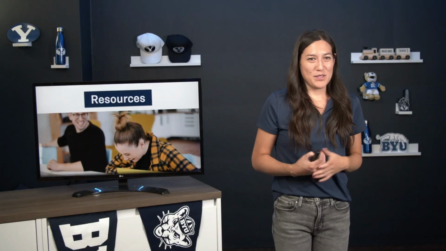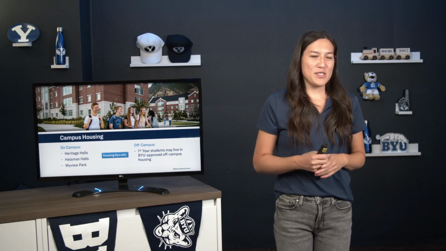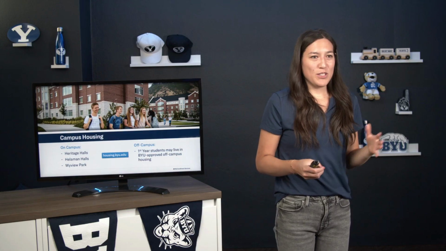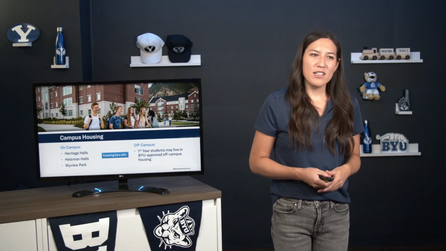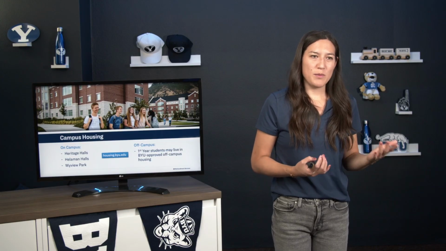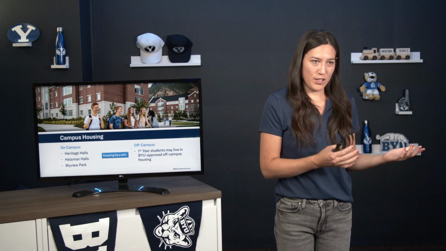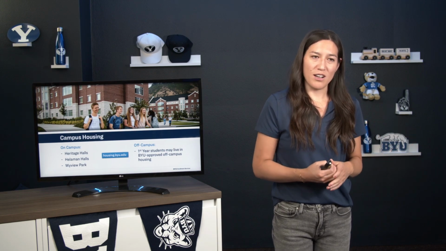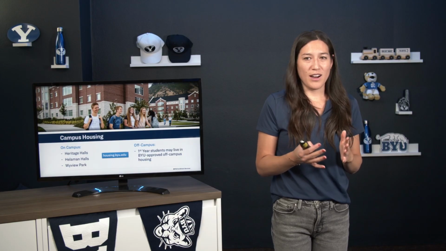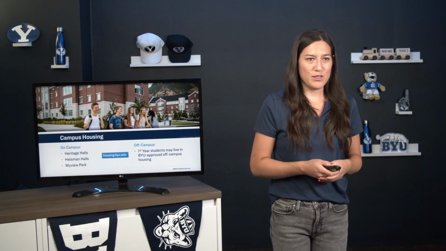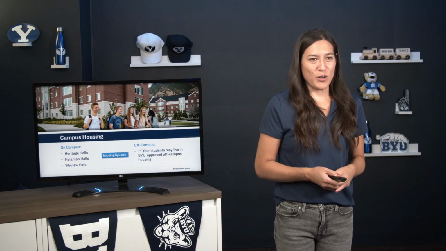Okay, let's talk about some resources. We get a lot of questions about housing. We do have several on-campus as well as off-campus options. Our housing requirements recently changed in the past few years, where first-year students may live either on campus or in BYU-approved off-campus housing. For any housing questions, we would direct you to our housing department. housing.byu.edu is their website. They will be the best people to answer any housing questions for you.